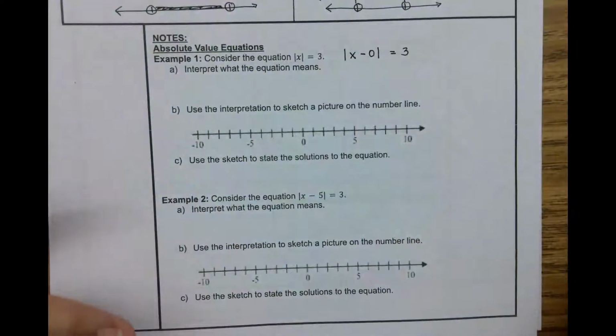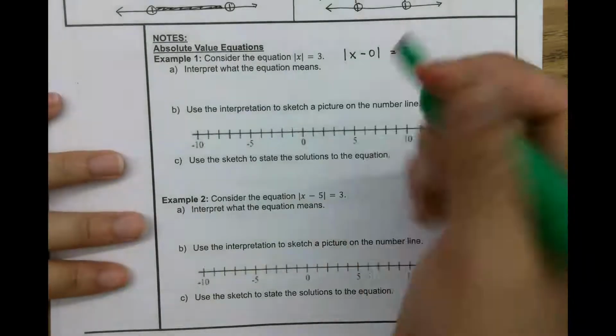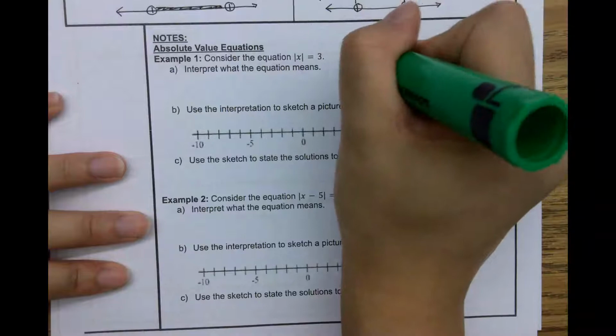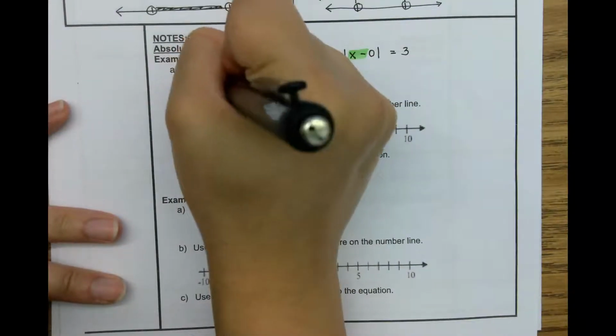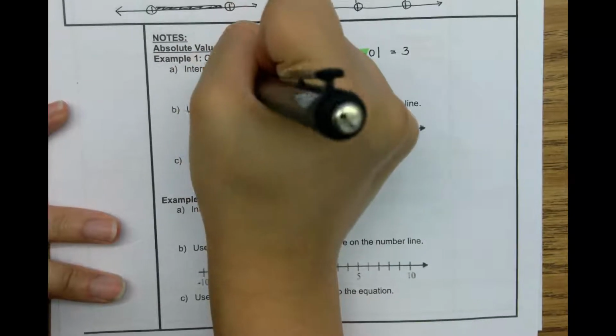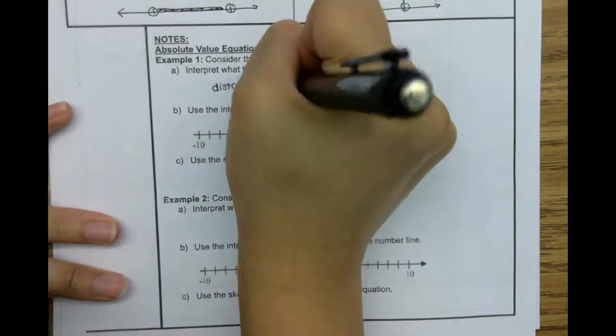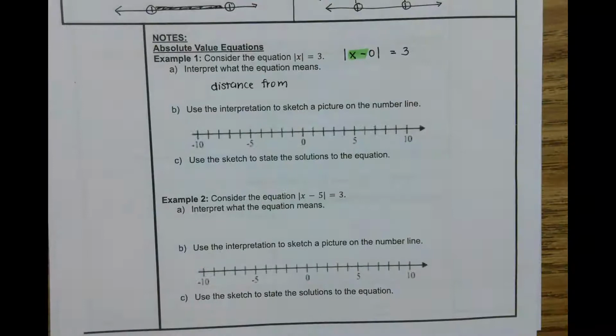And what this means is this x minus, the reason why I put an x minus, is because this means distance from. If I ask you what is the distance from 6 and 3, what's the distance from 3 to 6? You would subtract to find that distance.